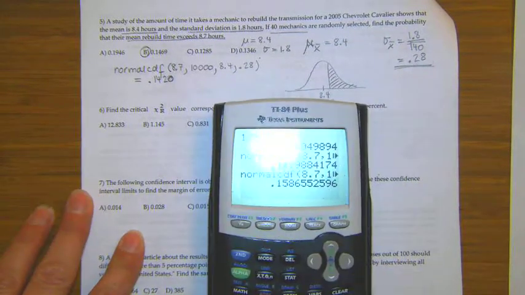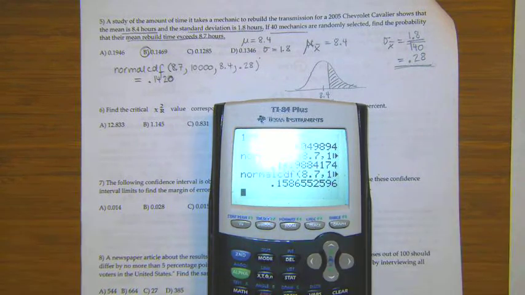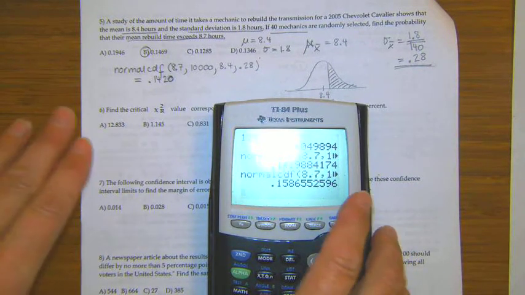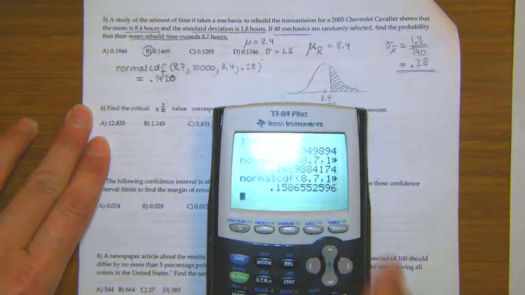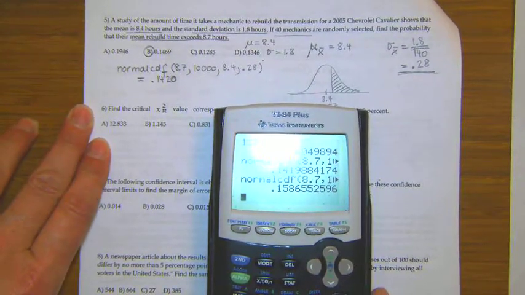So over here, it changes to 0.1586. So yes, just tell me what you're doing. If you're doing the correct thing, then you're going to get the credit, even if your answer is slightly different. So the more you round, the more decimal places that you add, it's more correct. Right?